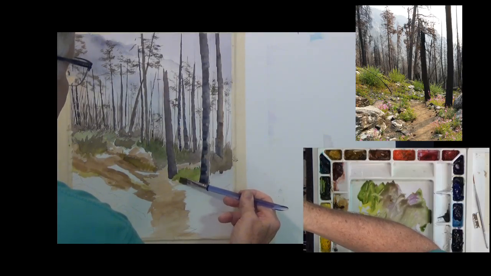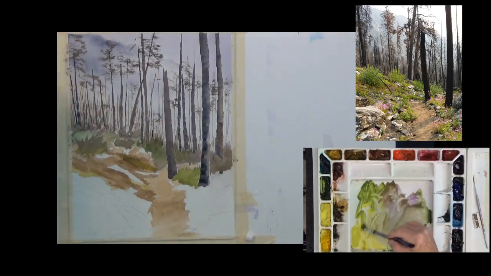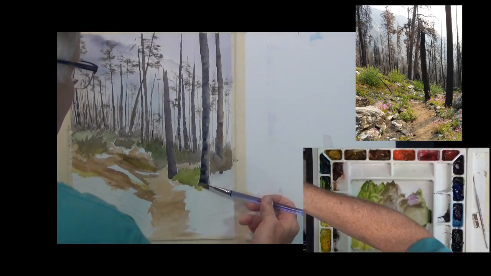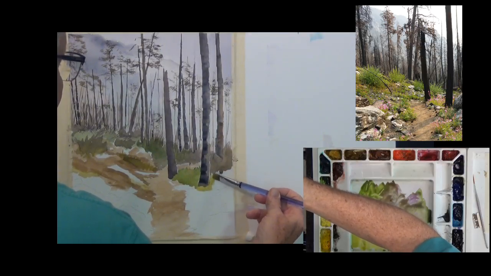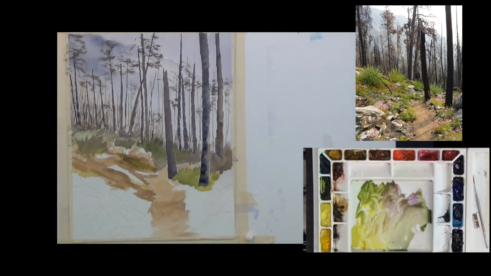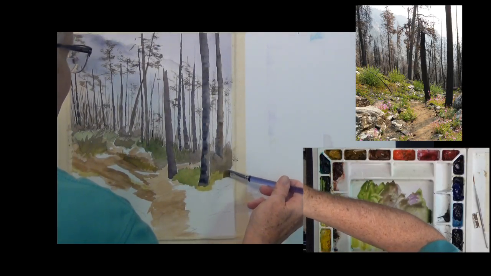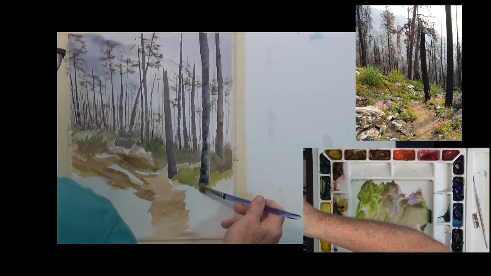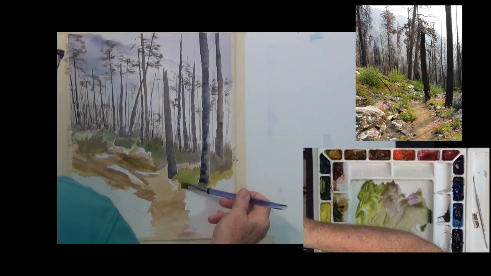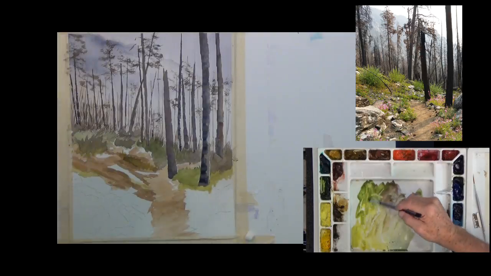Got a hard edge on the bottom of that tree there. Got another hard edge over here. So I need to do something to soften that a little bit. I think I'm putting in more light colors than there actually were out here, but it's going to make the painting probably more pleasing than having it all dark and black and dirty. At least I hope so.